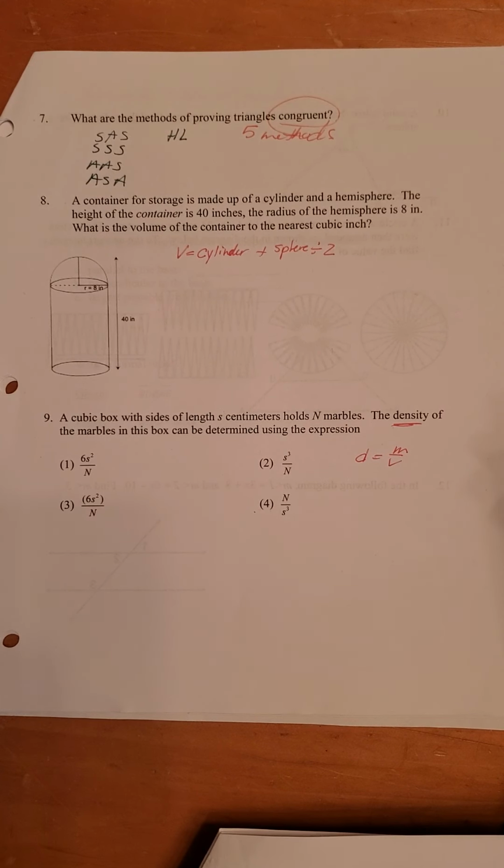Number 8, a container of storage is made up of a cylinder and a hemisphere. The height of the container is 40 inches. The radius of the hemisphere is 8 inches. So that's actually all labeled for you. It says, what is the volume of the container to the nearest cubic inch? So in the hint one, we said you have to find the cylinder, you have to find the sphere, divide the sphere by 2, and then add them together.